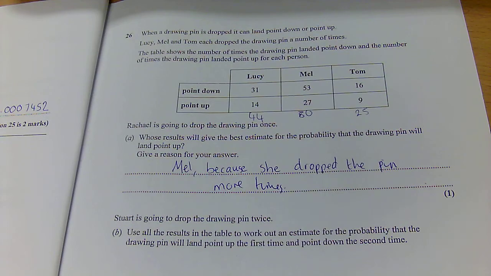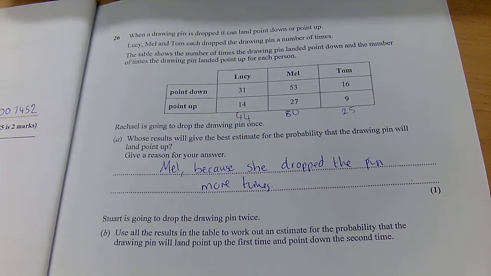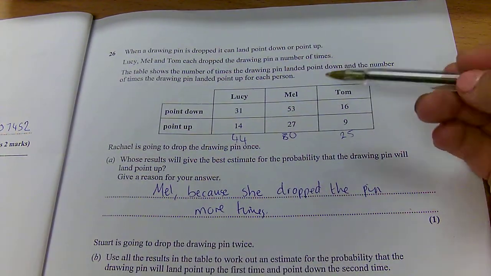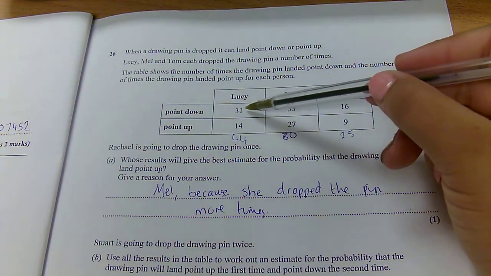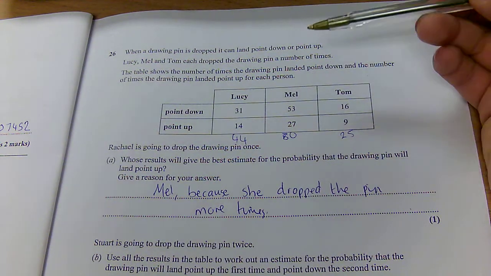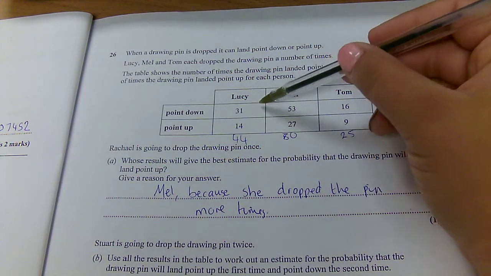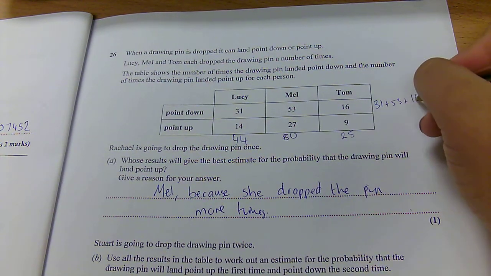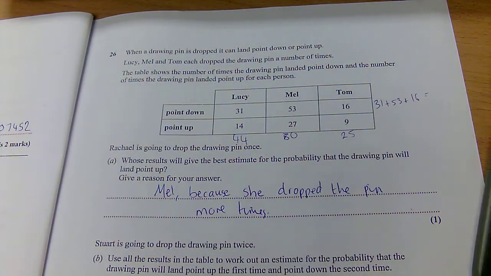Okay, Stuart is going to drop the drawing pin twice. Use all of the results to show an estimate for the probability that the drawing pin will land point up first time and point down the second time. Okay, so the probability that the drawing pin will land point down, well, how many times did it land point down? 31 add 53, add 16, and I'm just going to use a calculator for that.